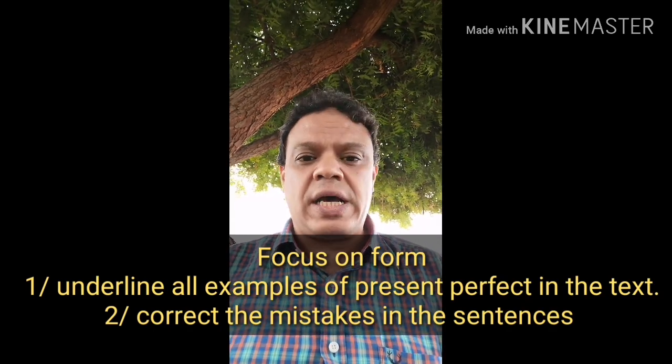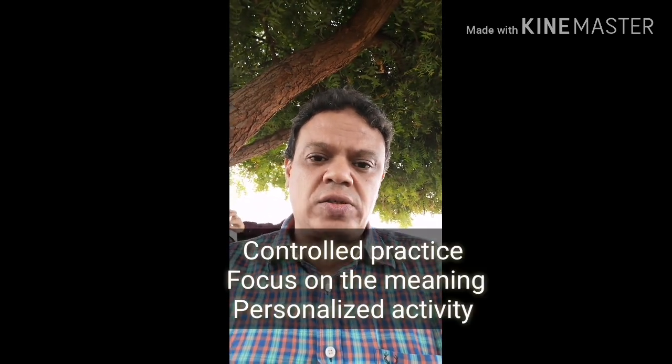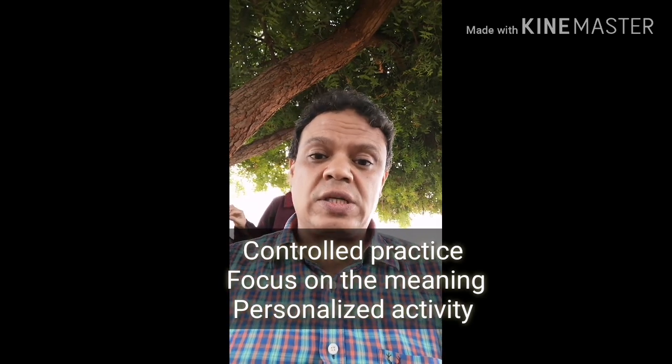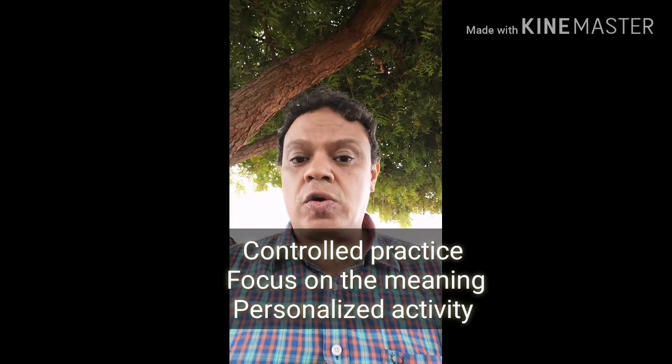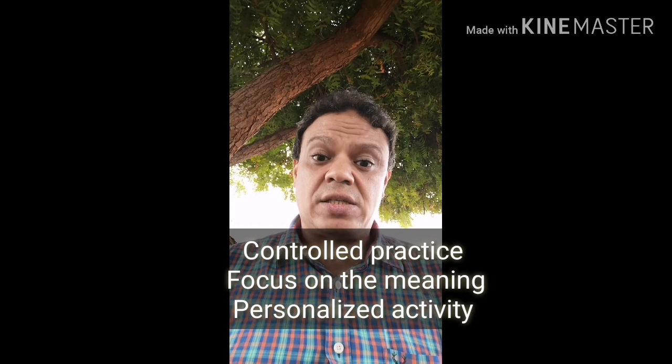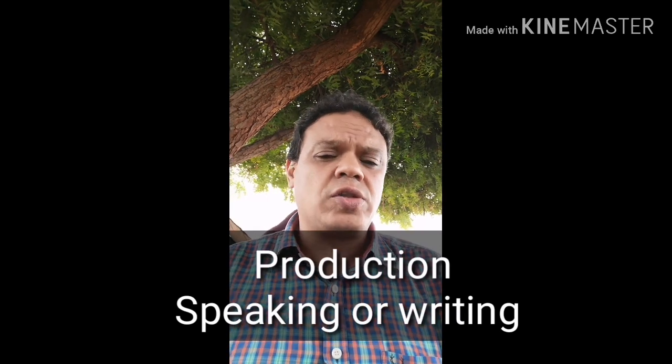After that, we come to personalizing, in order to personalize the structure and focus on the meaning. In the next activity, we ask students to write five sentences using the structure about themselves. This is a meaningful practice which focuses on the meaning and also creates interest because it is personalized. The next step is the free practice. Students do a role play activity, or they write something. You ask them to write a cover letter or something in which they need the present perfect tense.